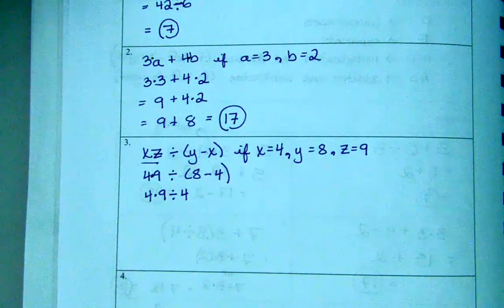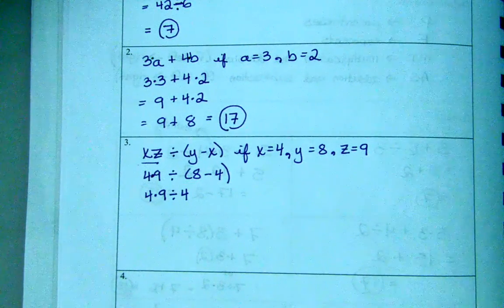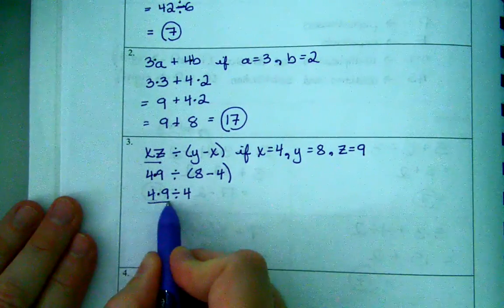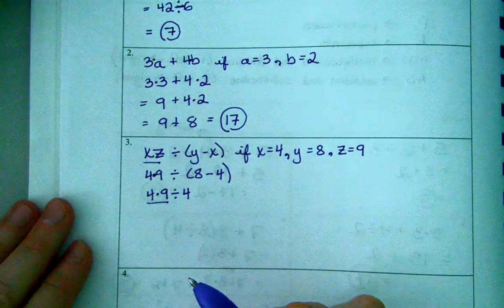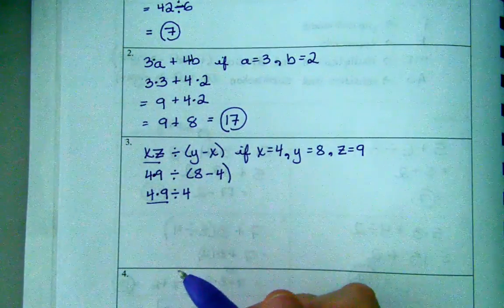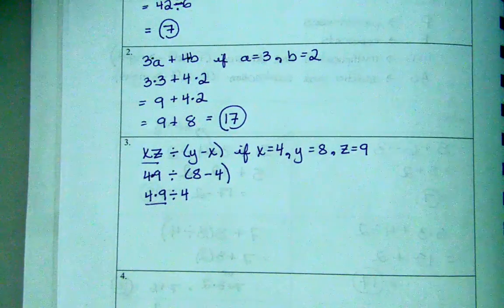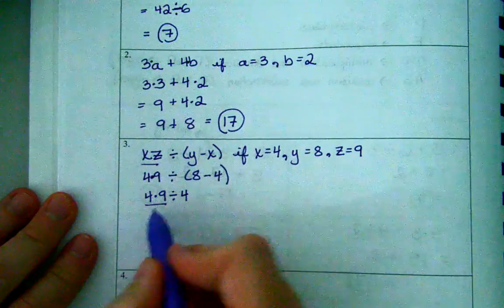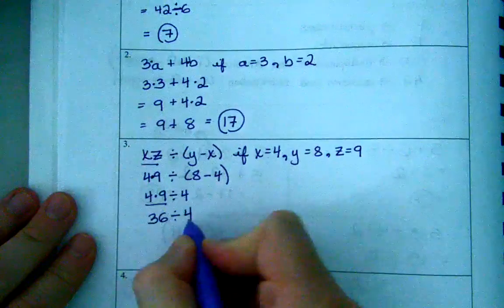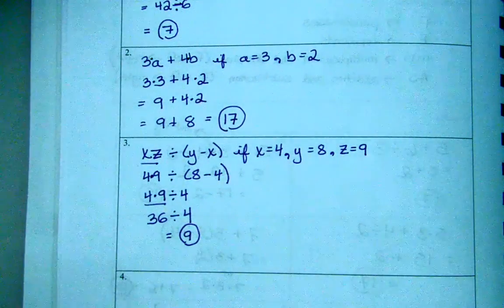So now what? What's the next step? Should I multiply or should I divide? Order of operations says multiplication and division in order from left to right. So the next problem I need to do is 4 times 9. You know what? Why don't you just finish off things? See what you can do with your order of operations, and finish this thing off. Let's see, 4 times 9 gives me 36. 36 divided by 4, and we're going to end with 9. There we go.